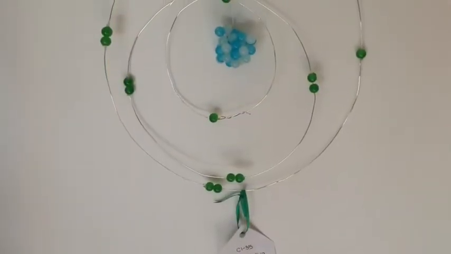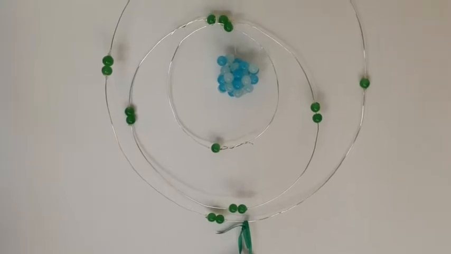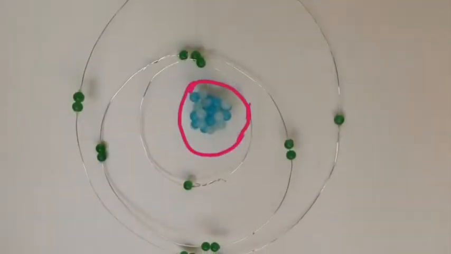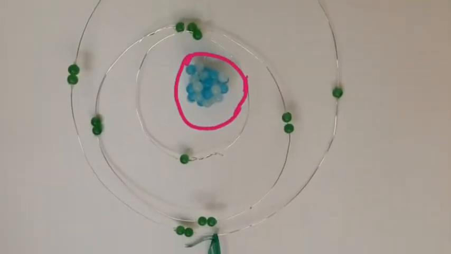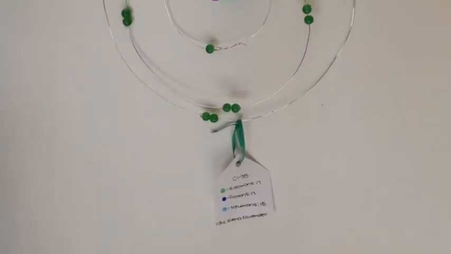This is my model of the element chlorine. Chlorine has an atomic number of 17. In my model of chlorine, the dark blue beads in the nucleus represent the protons. As you may see, there are 17 protons in the nucleus of chlorine.